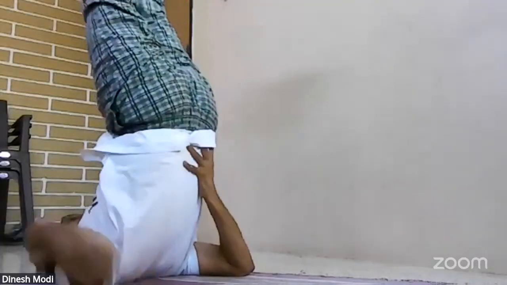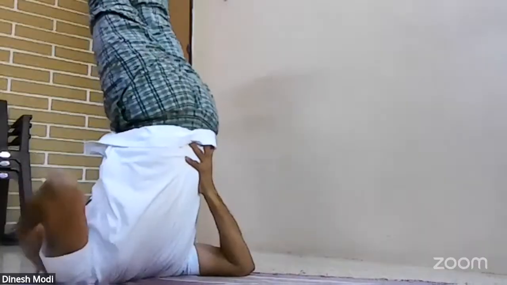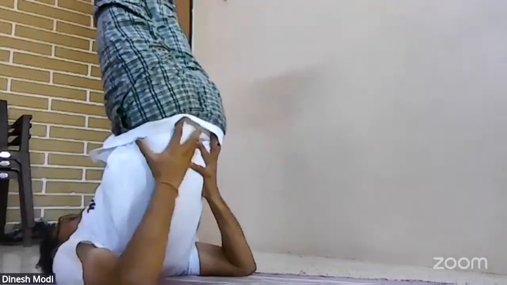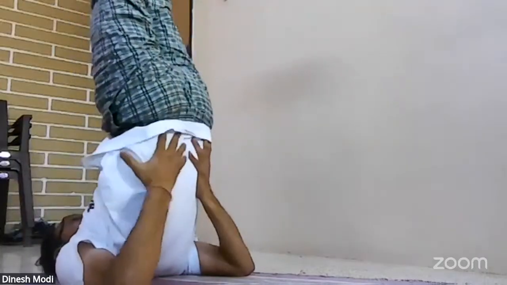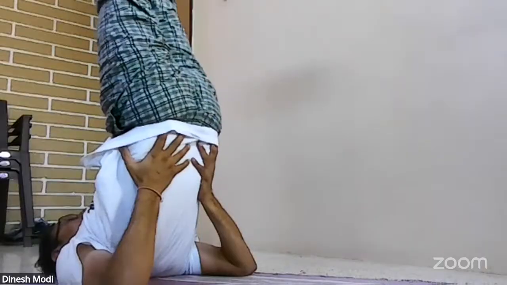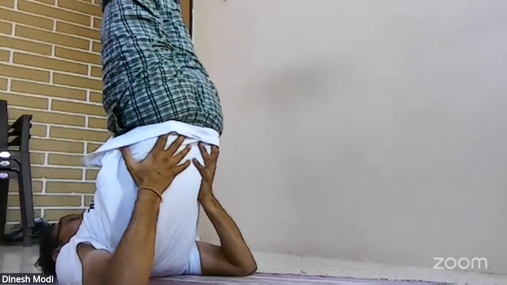Like I said, make sure you keep a small towel or folded blanket to support your neck. That's important. Stay here for 3 to 5 breaths.